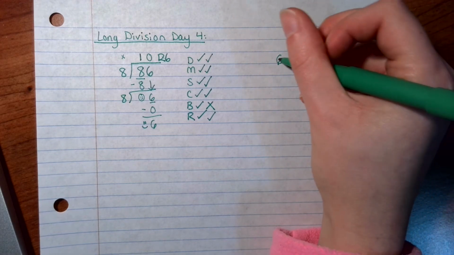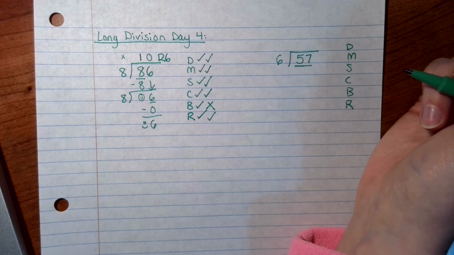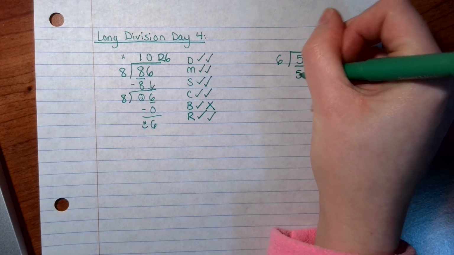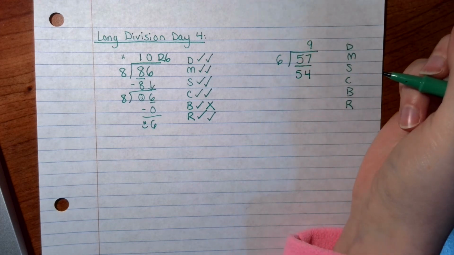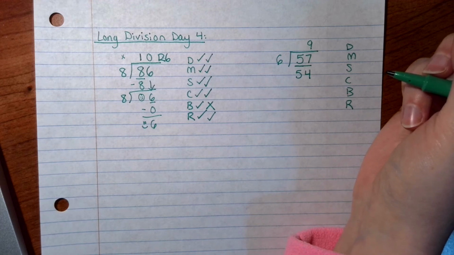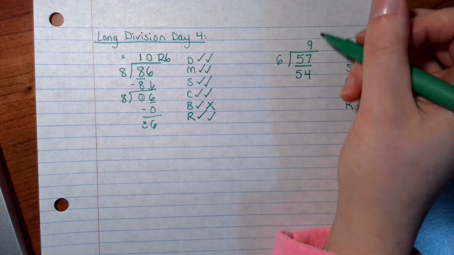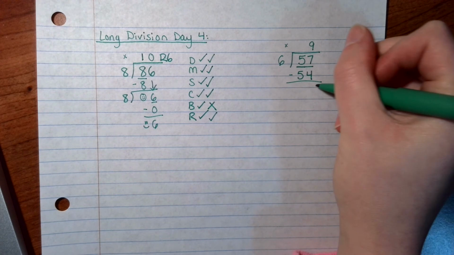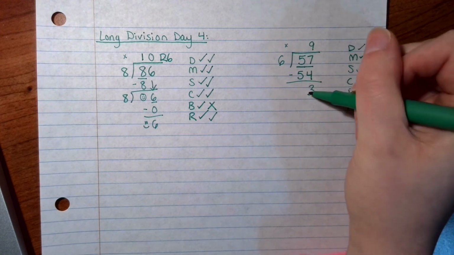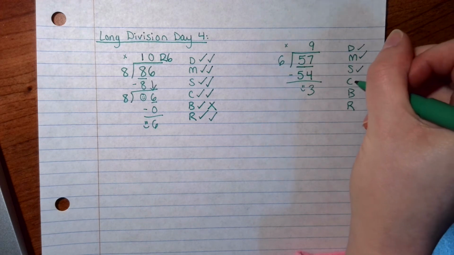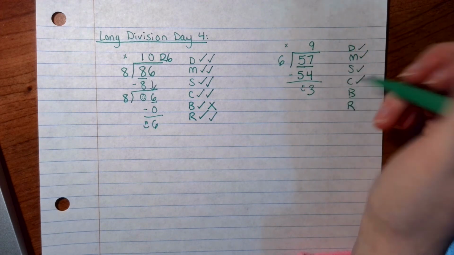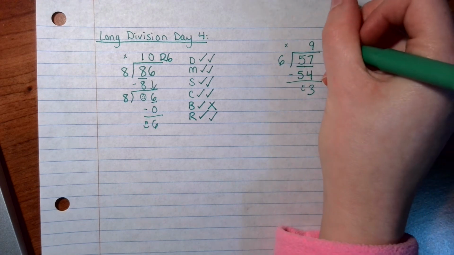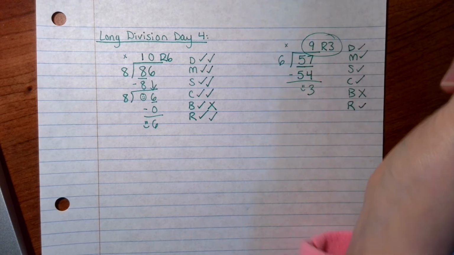So 6 goes into 57 how many times? I know 6 times 9 is 54. Okay, now what? Well, I just divided, I multiplied. Now I need to subtract. 57 minus 54 is 3. Check. Is 3 less than 6? It is. Do I have any digits to bring down? I do not. And do I have a remainder? Yes. So bring that up top. So our answer is 9, remainder 3.